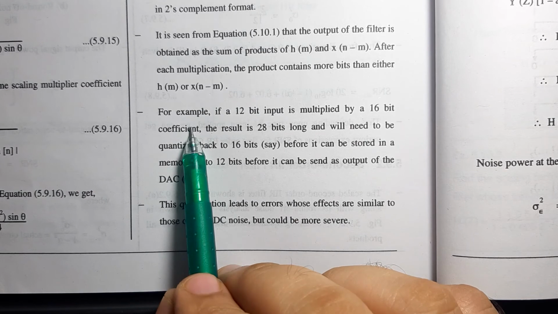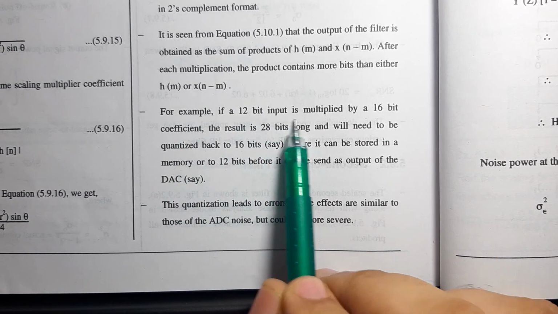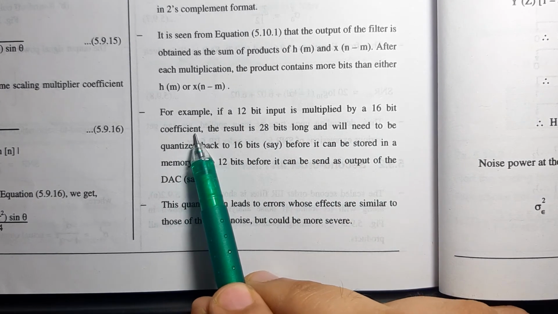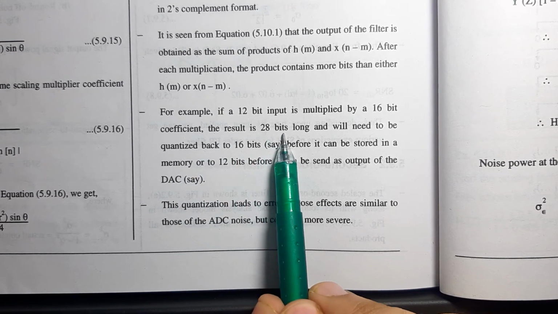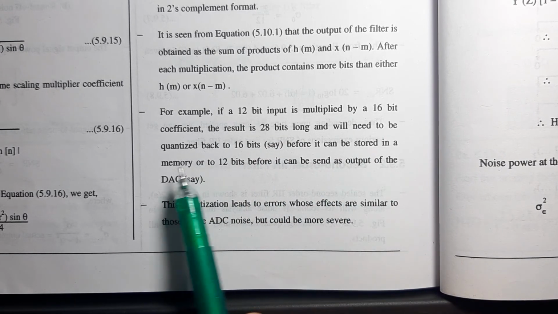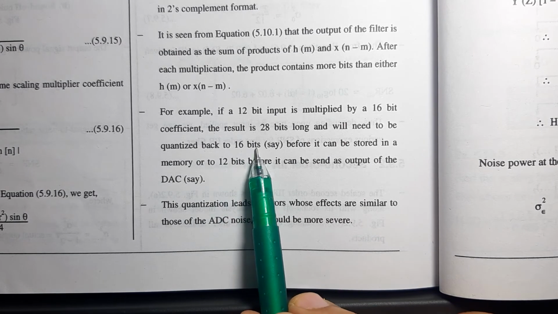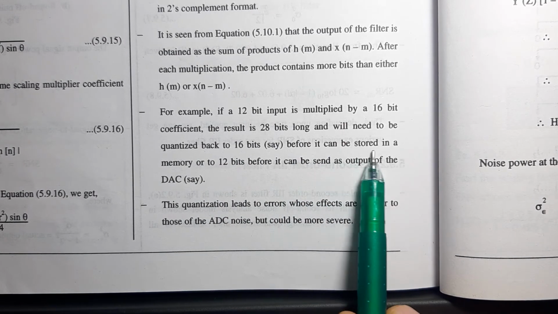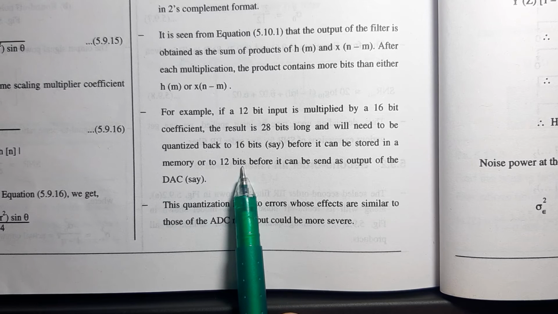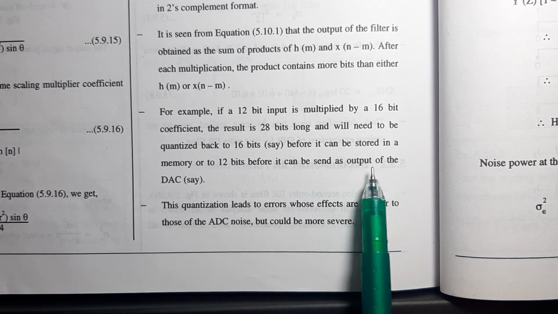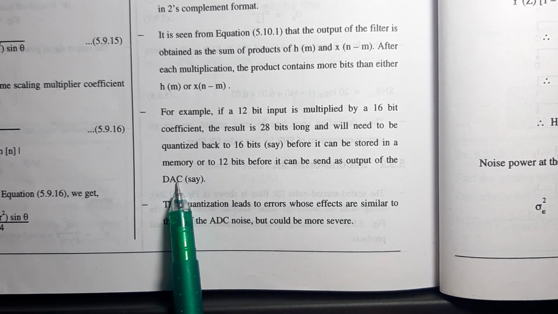Now for example, if a 12-bit input is multiplied by a 16-bit coefficient, the result is 28 bits long and will need to be quantized back to 16 bits before it can be stored in a memory, or to 12 bits before it can be sent as output of the digital to analog converter.